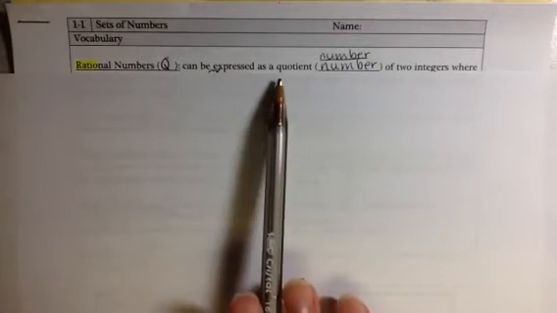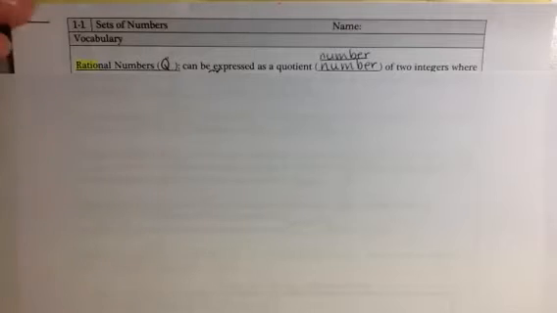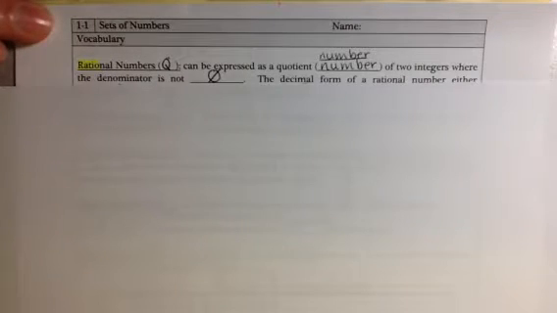The first vocabulary that you're going to deal with is rational numbers. Rational numbers can be represented by Q, and you may wonder why Q. I've highlighted the first part of this word here, and it's ratio. A quotient is what you get when you divide one number by another number. So rational numbers can be expressed as a quotient, or you might want to think of it as a fraction, of two integers where the denominator is not zero. Division by zero is undefined.